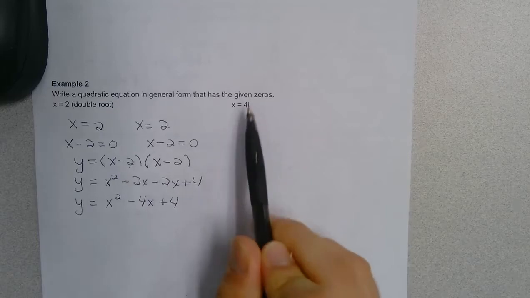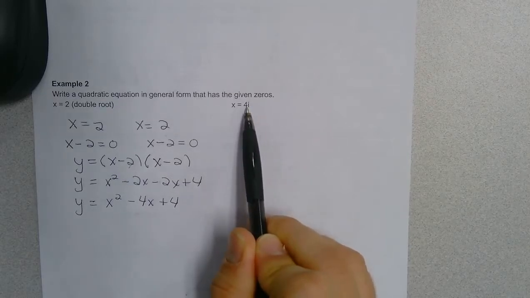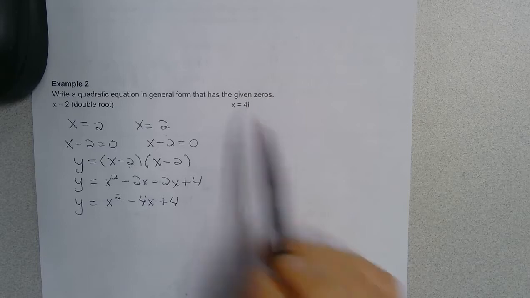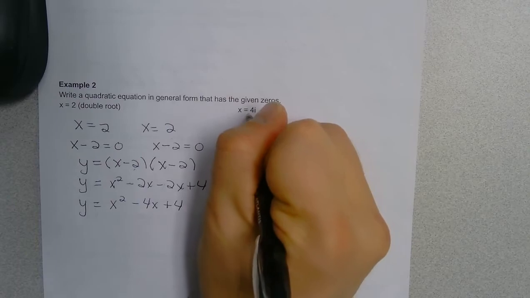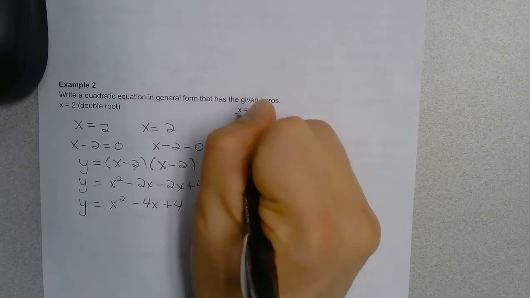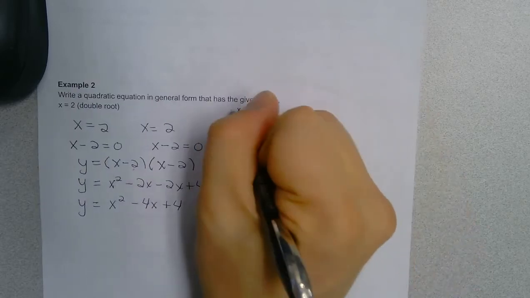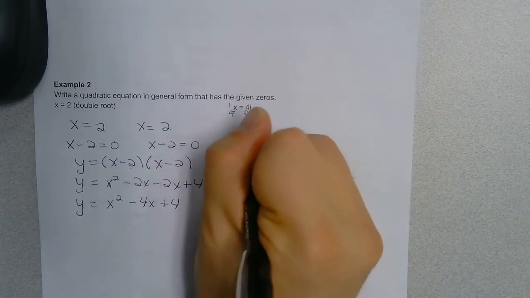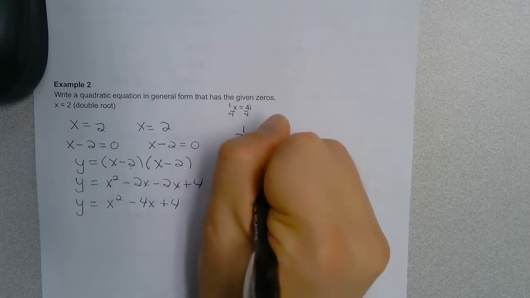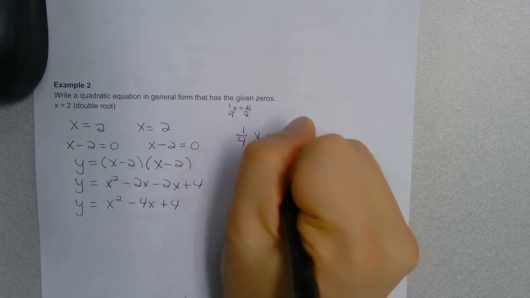If I take i and square it, I can make negative 1. And I can use that fact. If I could get i by itself and then square it, I can get rid of the i. So what I did then was get rid of the 4 and divided both sides by 4. So what I'm going to do here is call that 1/4 x. And then that equals i.